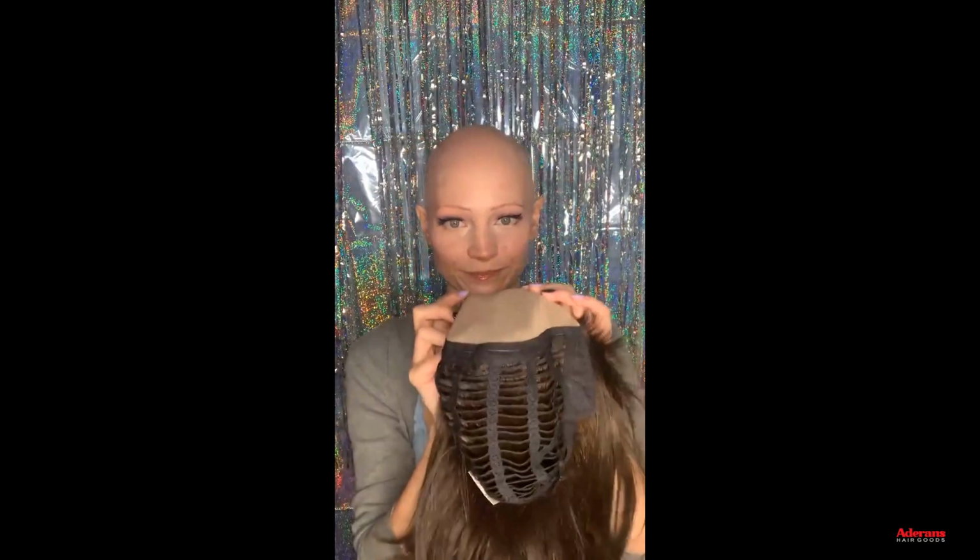Again, we have this open wefting with the double monofilament cap. And then let me put this on and show you. It's going to have the same effect as the single monofilament. So if you just like the effect of scalp peeking through, then double monofilament and single monofilament will work for that. But then double monofilament just gives you that added layer of fabric on the inside for extra comfort.